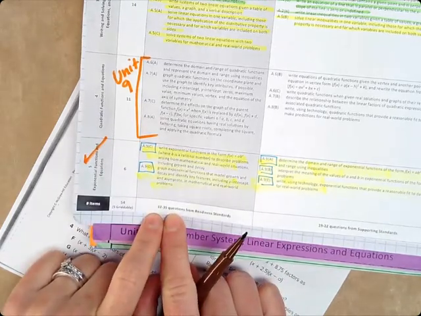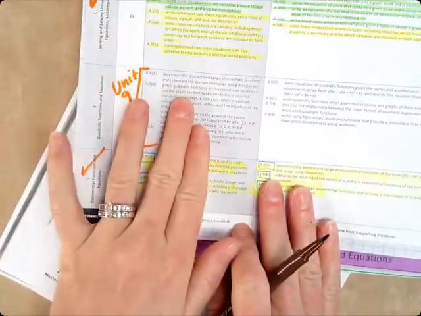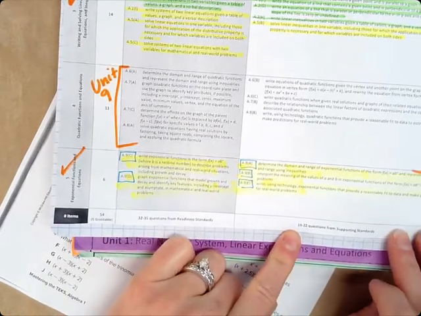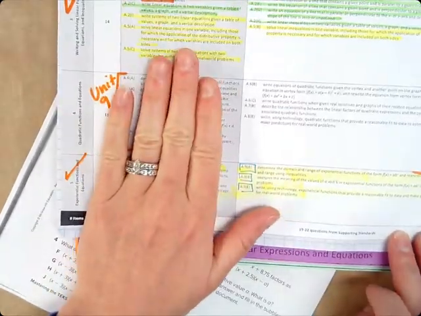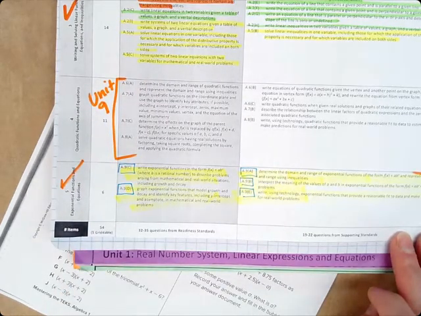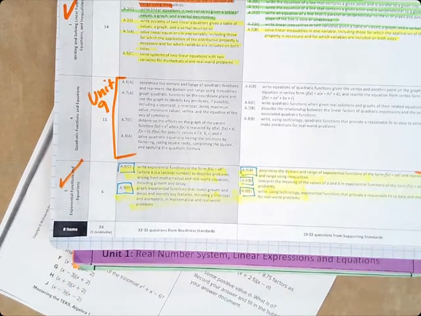32 to 35 are the readiness standards, so it's these. And then 19 to 22 are your supporting standards. So the majority comes from the readiness, and we've covered the readiness quite well. So I do want to tell you that there will be 6 to 8 field questions on the test.